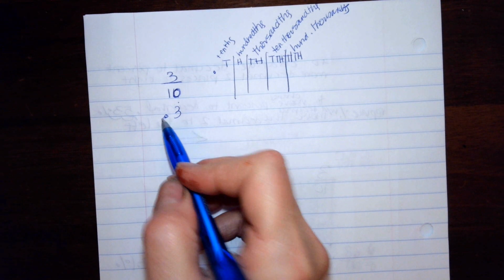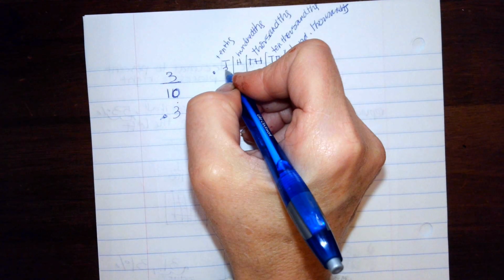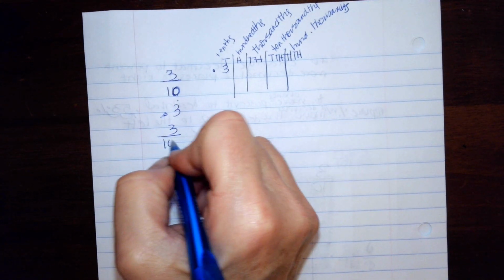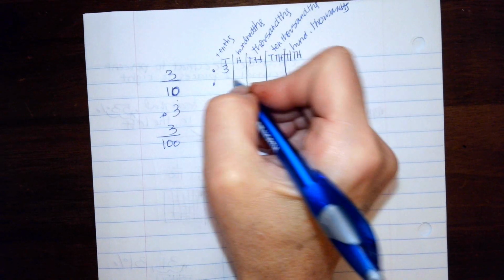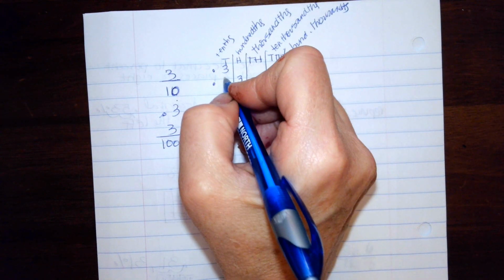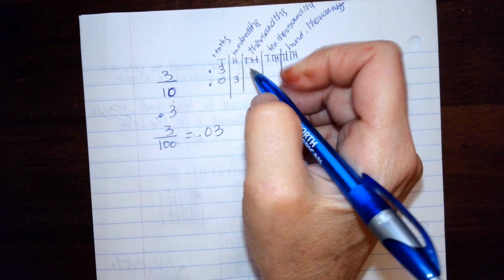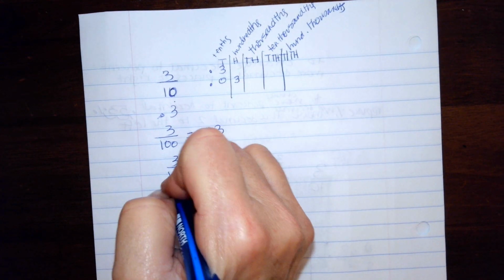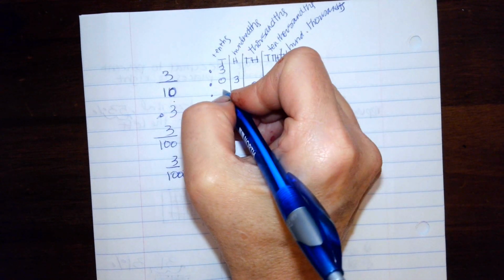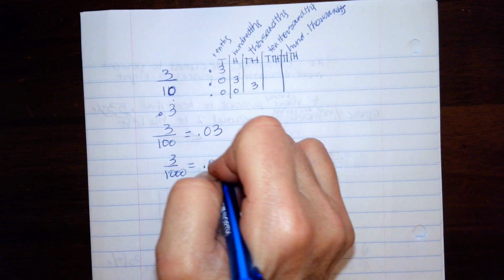This is basically 3/10, and what you would do is take the numerator and that would end on the tenths place. Now if you had 3/100ths, you would take your decimal and the 3 would end on the hundredths place, and whatever comes before the decimal you fill in with a 0. And then if it was 3/1000, you would put the 3 on the thousandths place, and then you'd fill in what was before with zeros.